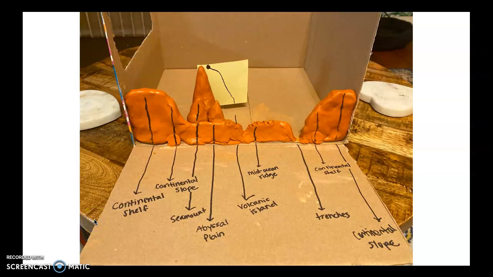Okay, so I'm going to go ahead and talk about my diorama of the ocean floor. To start off, my diorama is made of an old box that I cut open, and I used some air-dried terracotta clay to shape and mold the bottom of the ocean floor and what it looks like. To label it, I used Sharpie, and as you can see, I used one sticky note to highlight the top part of that part of the ocean floor.